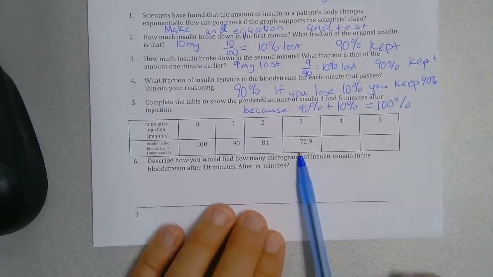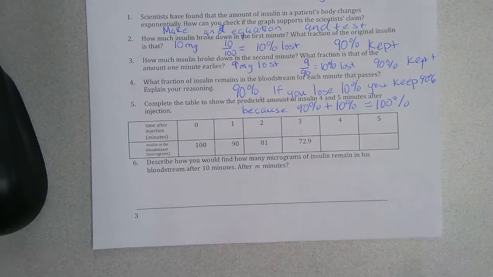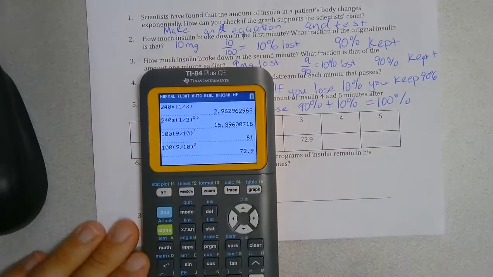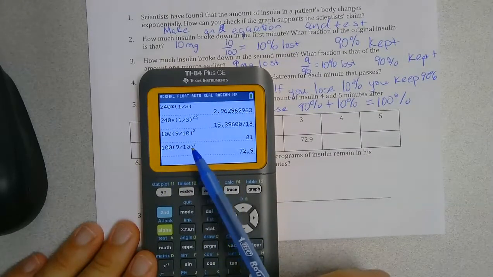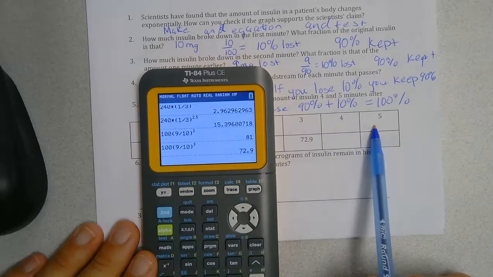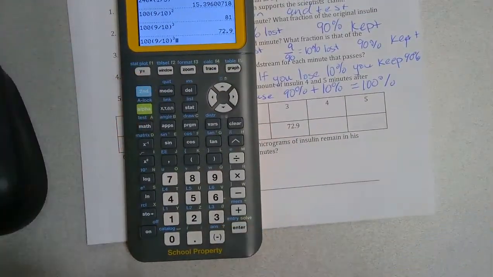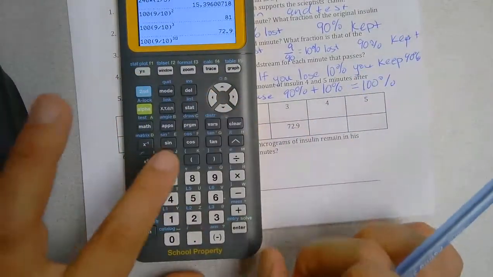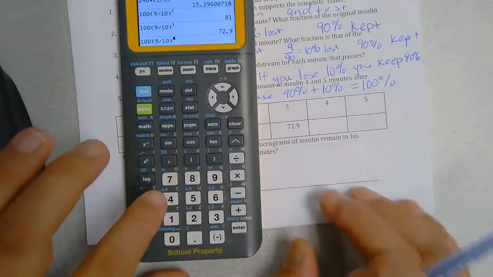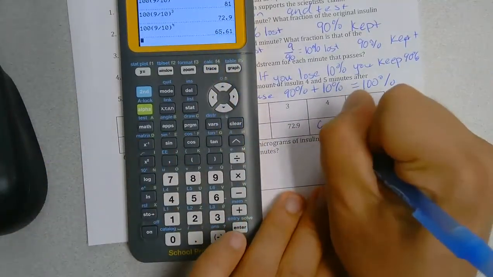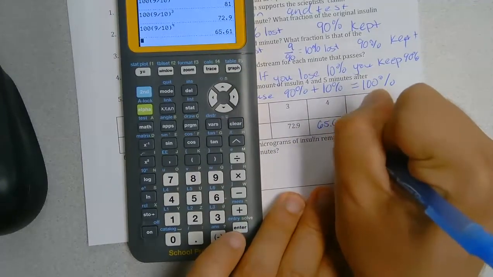So now, to fill in this table, I'm going to use the equation. Again, we have 100 times 9/10, and I'm going to put it to the fourth and to the fifth power. If you press second, enter, and then go back, at the fourth minute we're at 65.61 micrograms.